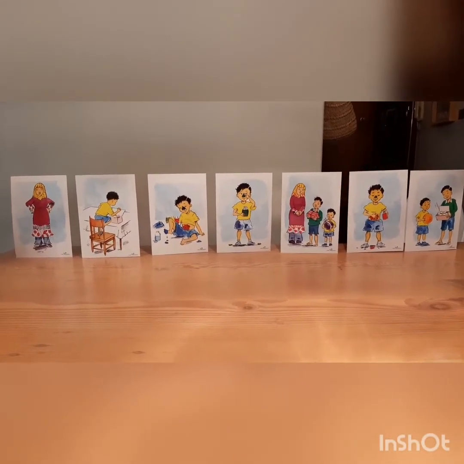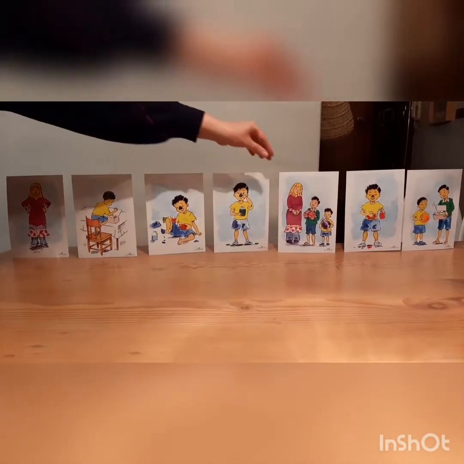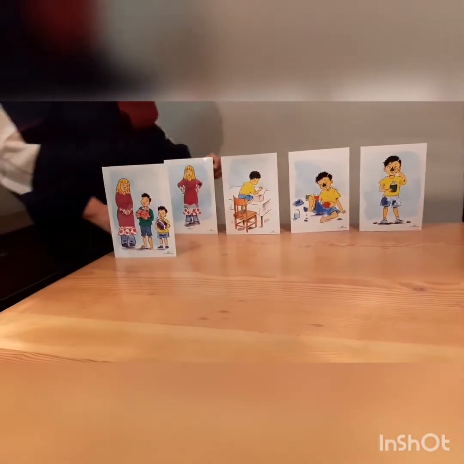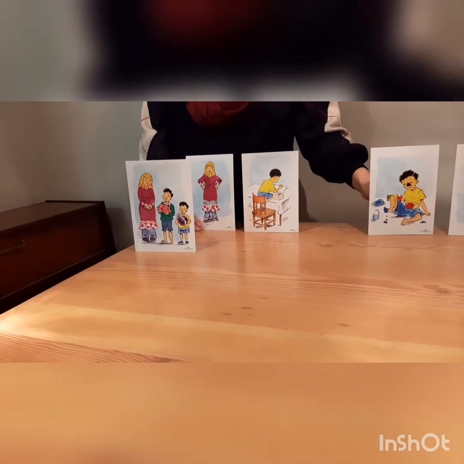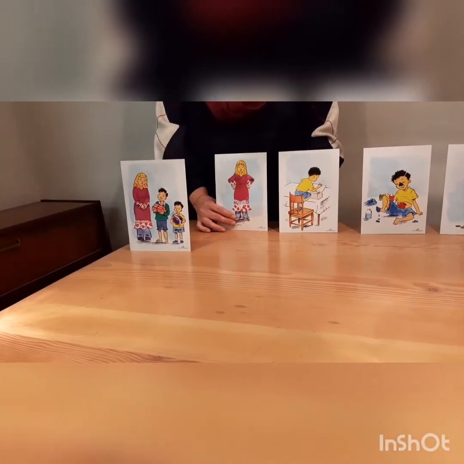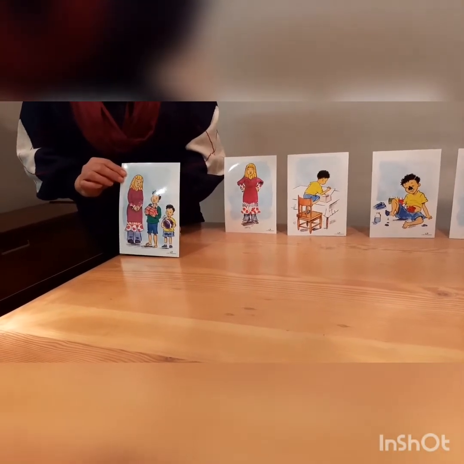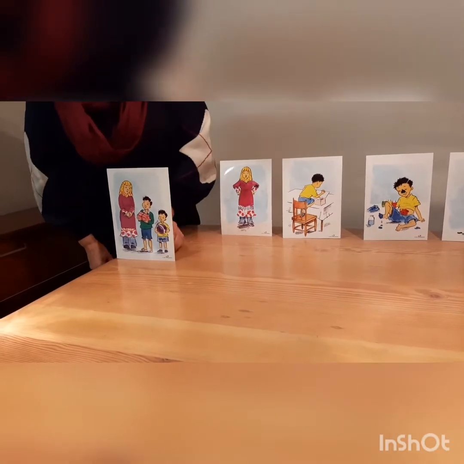What happened first? Yes, Mummy, or Mrs. Ibrahim, brought both the kids a present. Ollie's one was in the shape of a circle and Musa's one was rectangular.